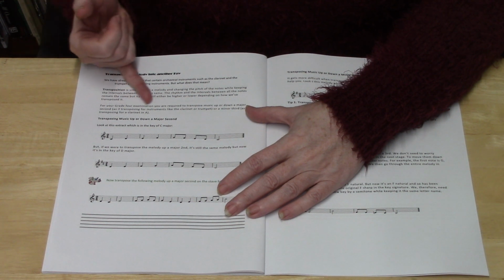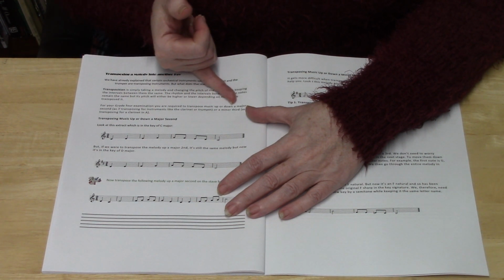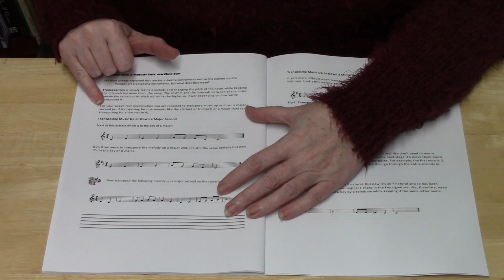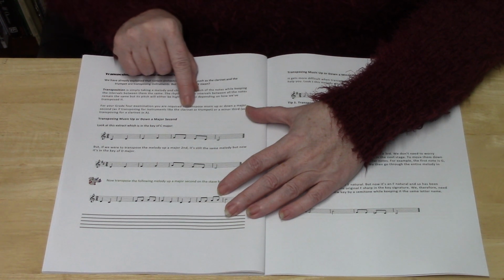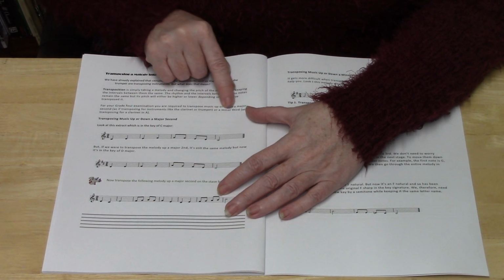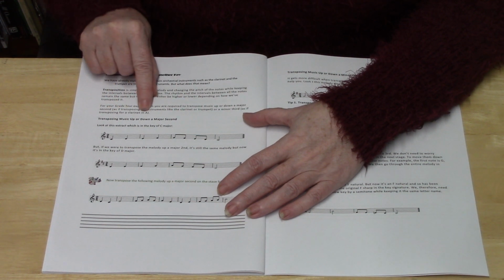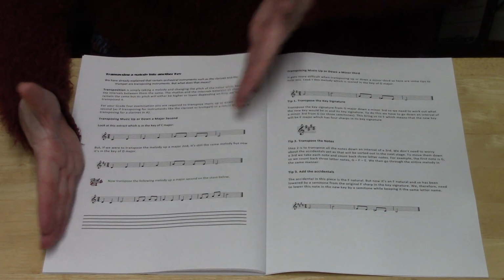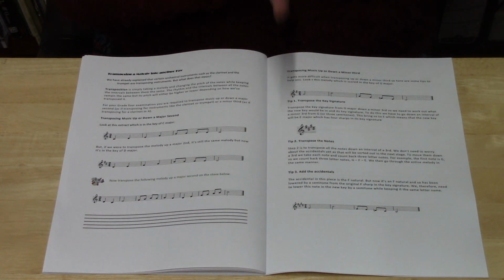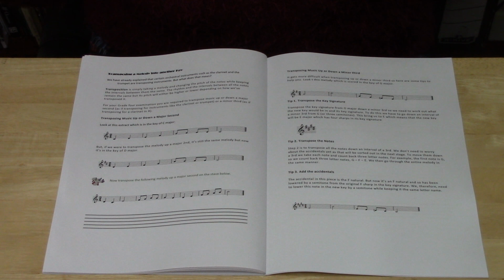So for this exam, you are required to transpose music up or down a major second. Because remember, the clarinet, it's a clarinet in B flat, so that means you transpose it up or down a major second, if transposing instruments like the clarinet or trumpet, or a minor third, as in transposing for the clarinet in A. So that's why you have examples of transposing music in major seconds and also transposing music in the minor third as well. So it relates to the clarinet and trumpet in B flat or the clarinet in A.